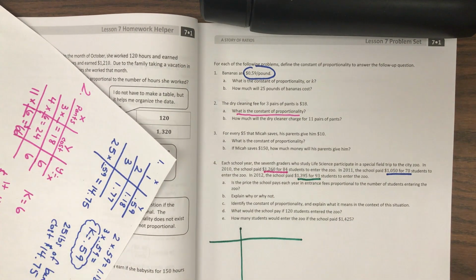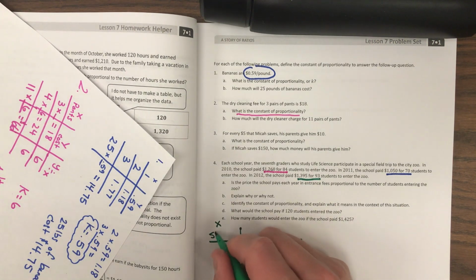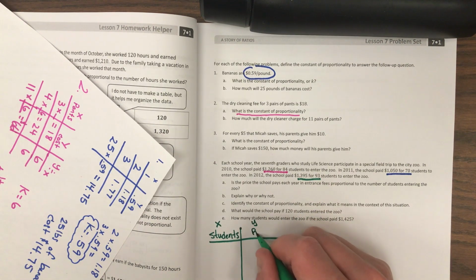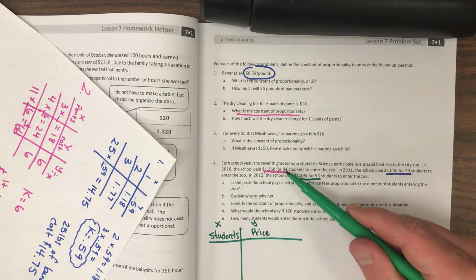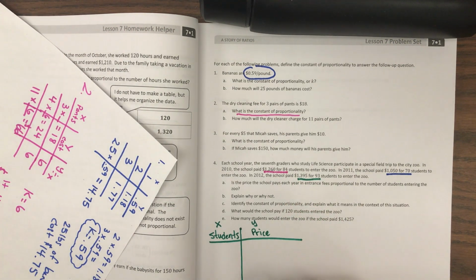It honestly doesn't really matter which ones you make your x values or your y values, but I think it makes more sense to make your x values the number of students and y values the price, because then you're going to wind up dividing bigger numbers by smaller numbers, and that tends to turn out nicer. We'll have easier numbers to deal with. If you divide the other way, you're going to get these harder to work with decimals.